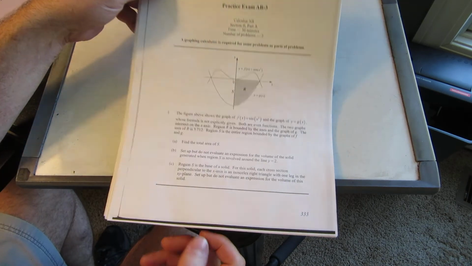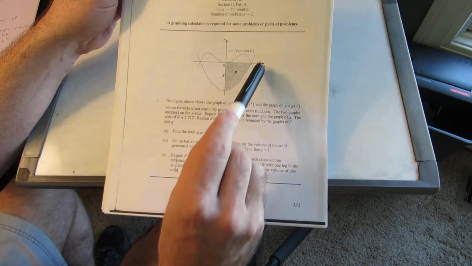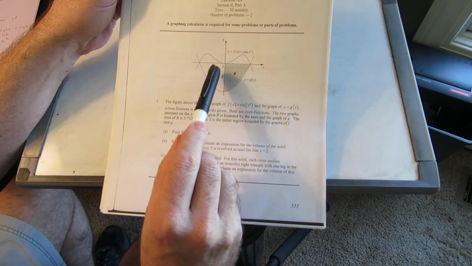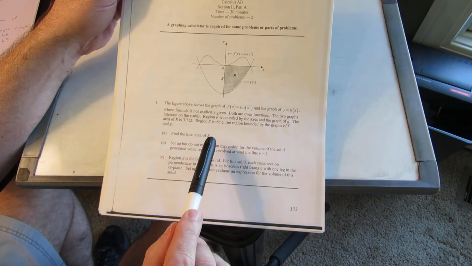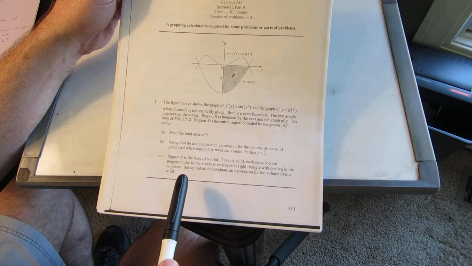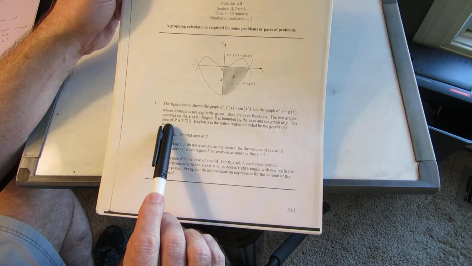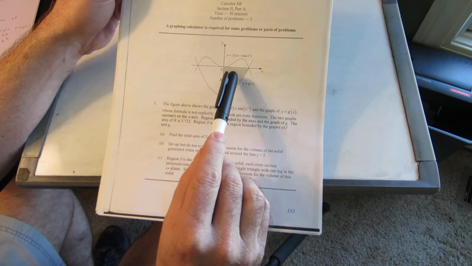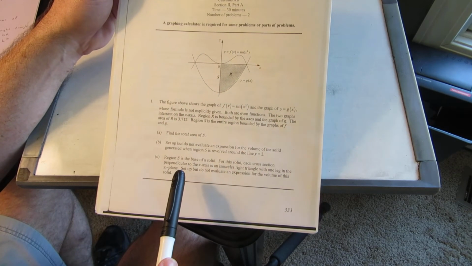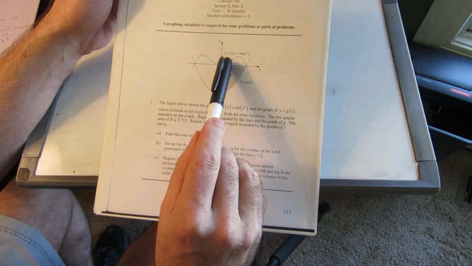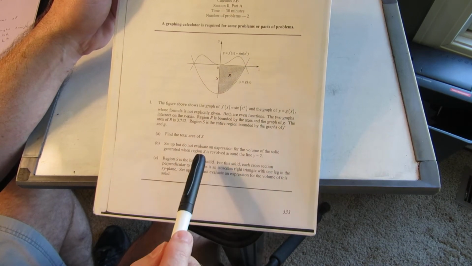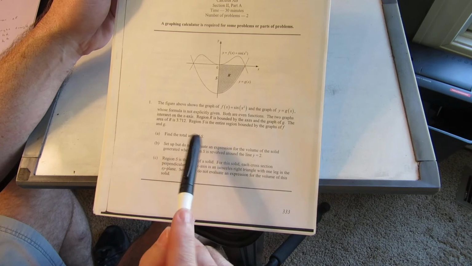So you can see here we have this kind of shape. The entire area bounded here is S, and that little part right there is R. It says the area of R is 3.712. And we do get to use a calculator for this section. So it says find, and this f of x is sine of x squared, find the total area of S.